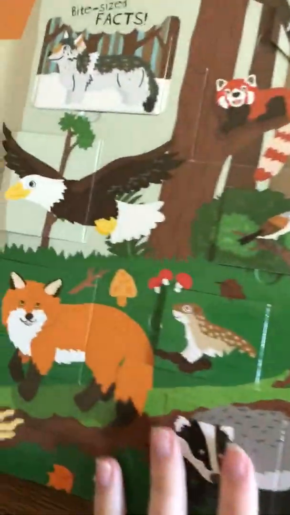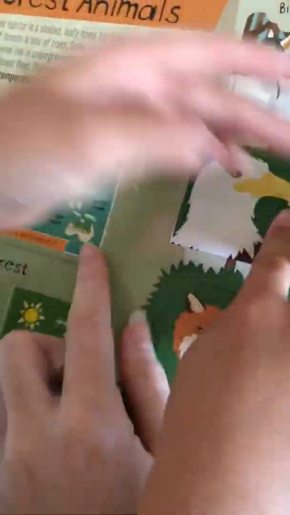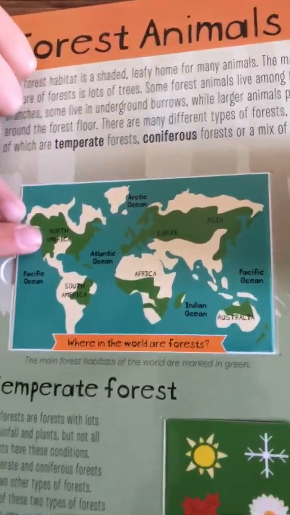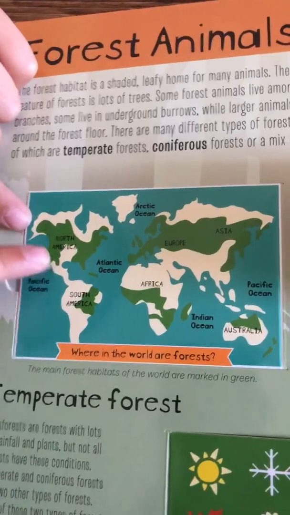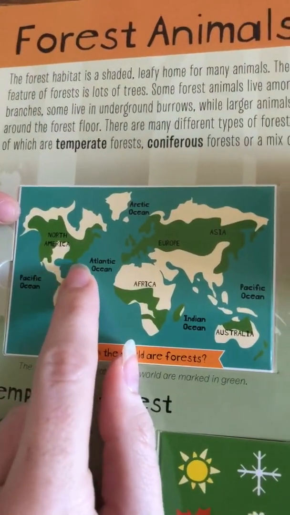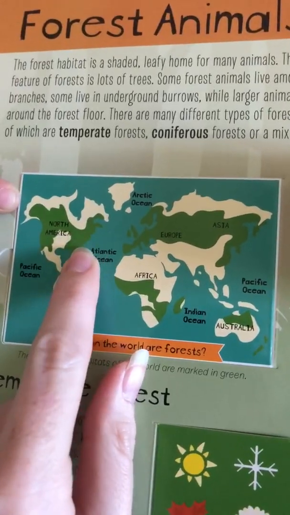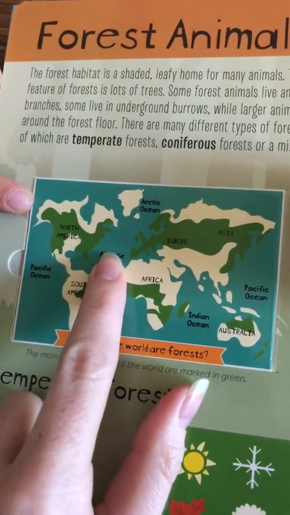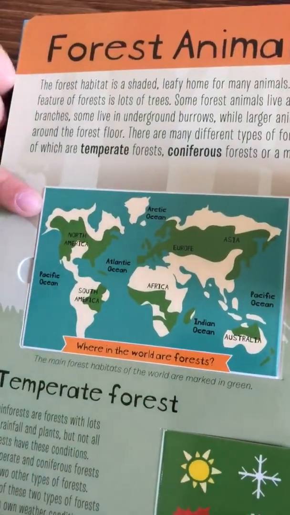Now we have forest animals. So let's look at this map first. Here we have the temperate forest, which covers a lot. Actually, if you can see, I know this is Florida and North Carolina, somewhere up here. So we actually live in the temperate forest.